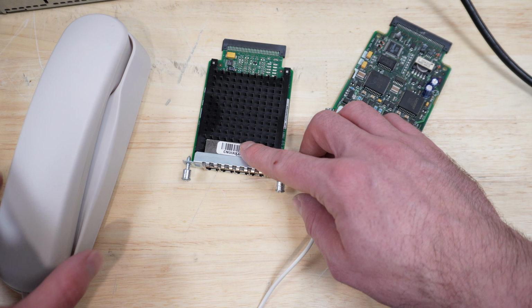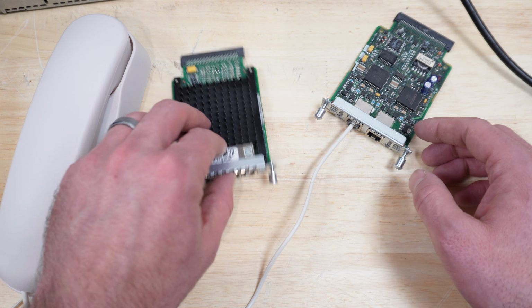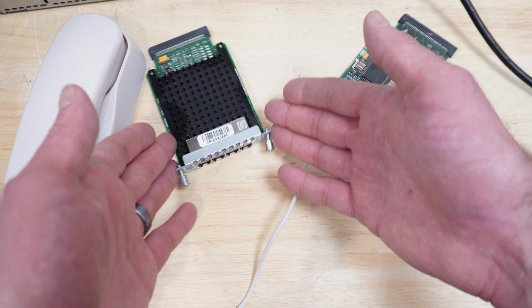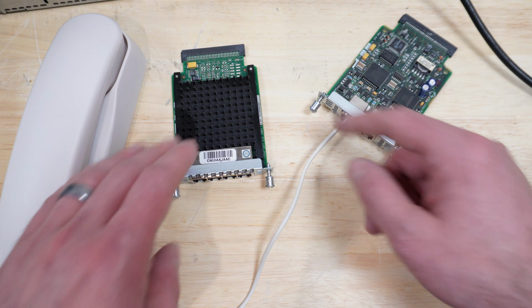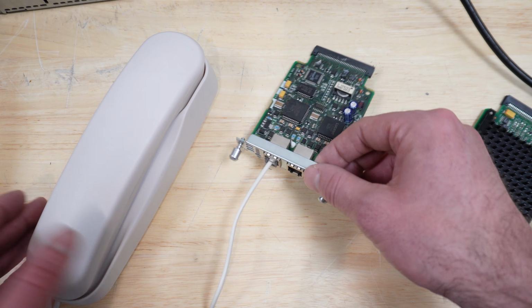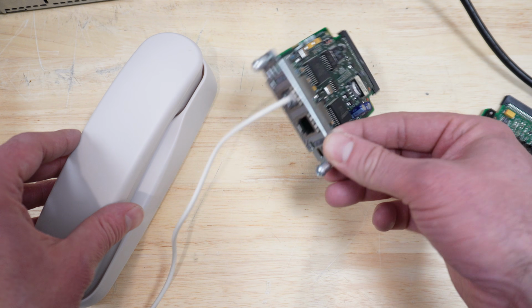FXO can just be thought of as like another phone. You can call these things. It can receive calls. So you could have this in another router that this thing's calling for whatever reason. I've never actually had a use case for that, though I do have a couple of these cards. The important thing to note is if you're going to generate dial tone and you want to plug phones into this stuff, you need an FXS port.